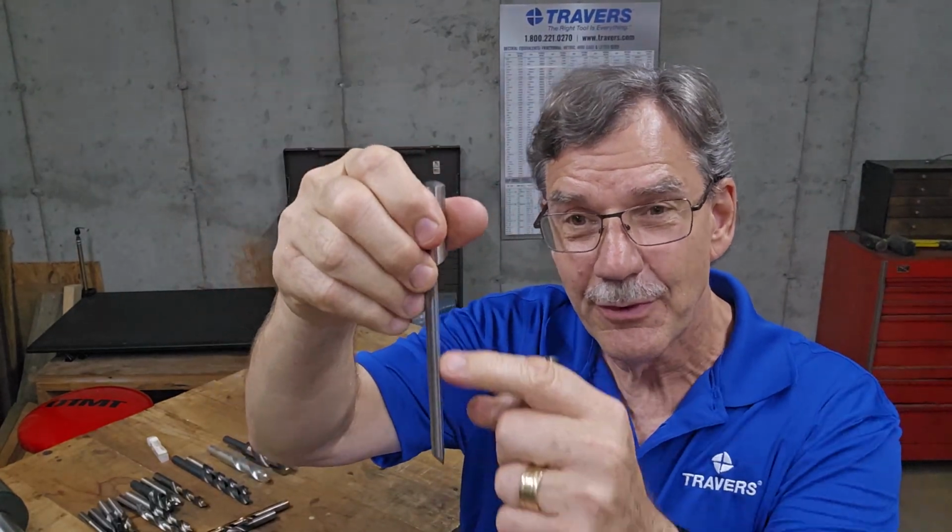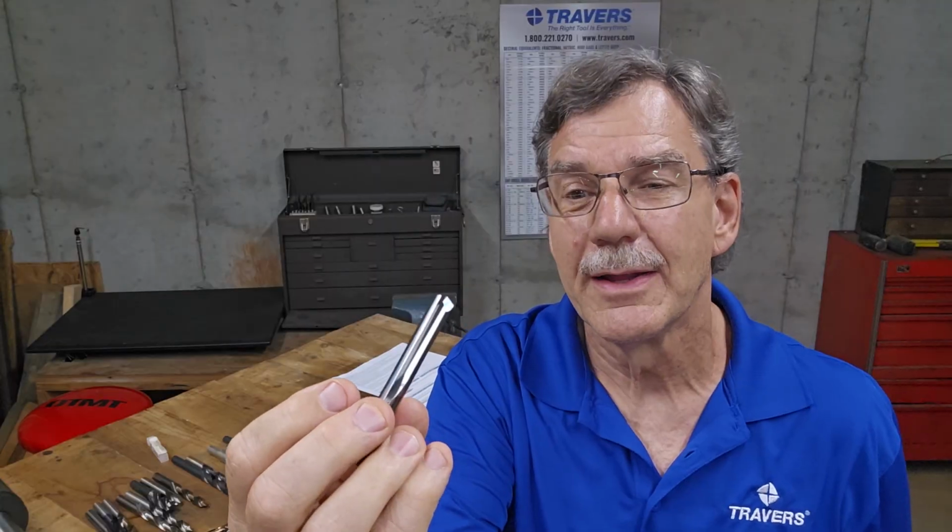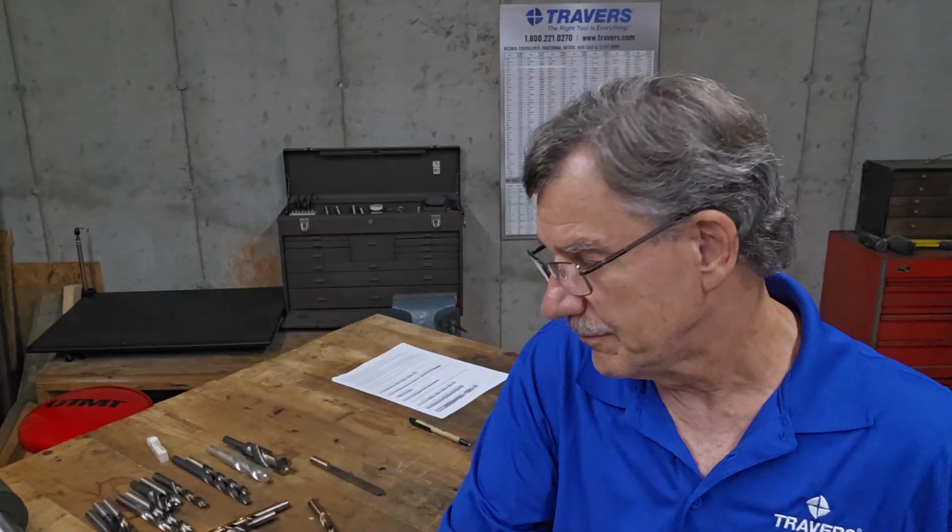Well, if you use a half round drill, there's no spiral on it, so it doesn't pull the material up. It's a perfect solution. And by the way, another solution is a straight flute drill. It doesn't pull the material up and gives you a nice clean hole.